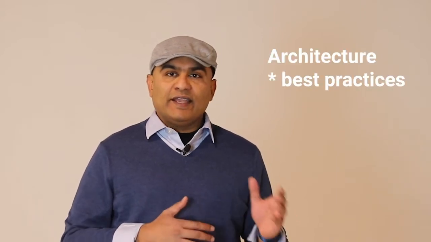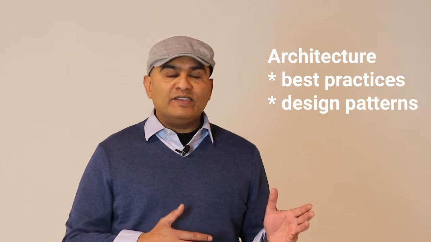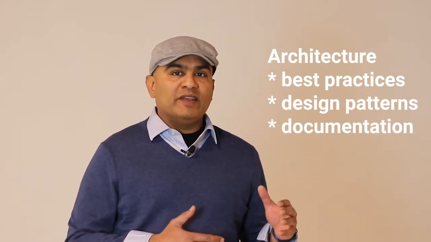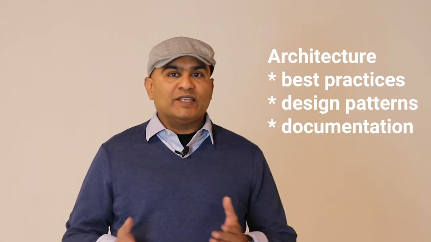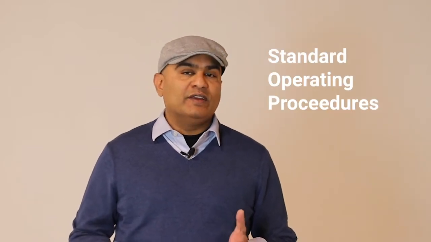Architecture primarily deals with three concerns. The first one is about best practices, the second is design patterns, and the third would be documentation and SOPs, which stands for standard operating procedures.